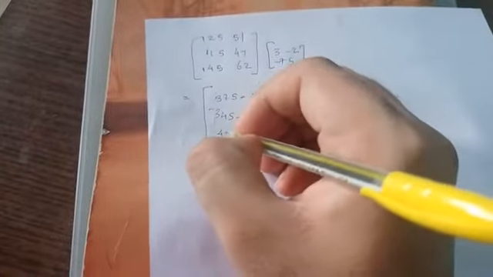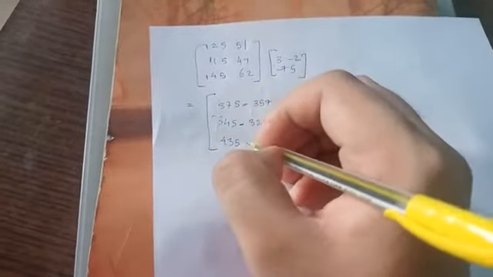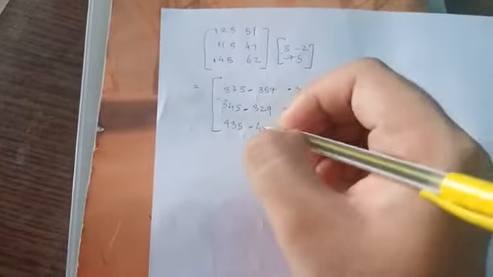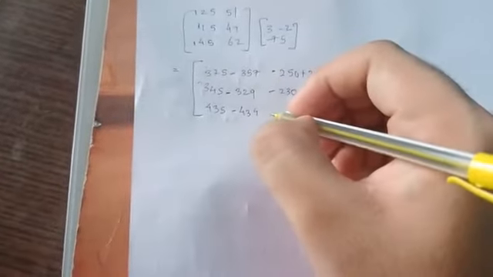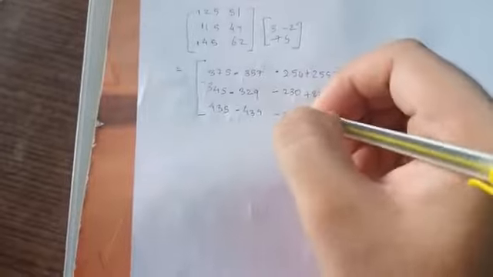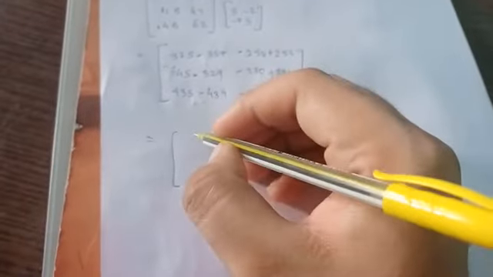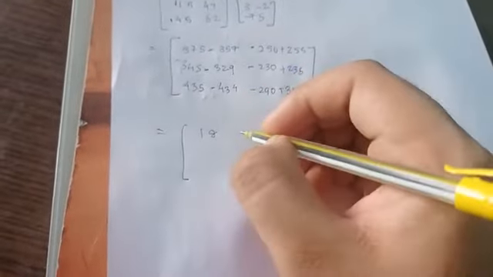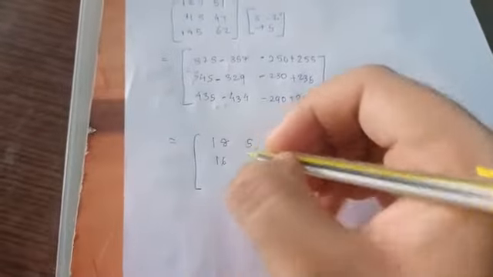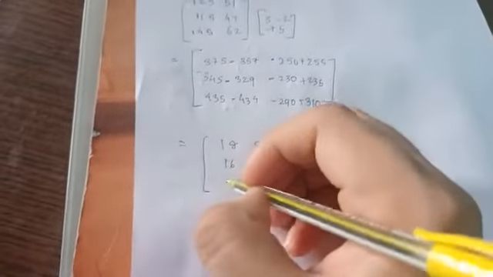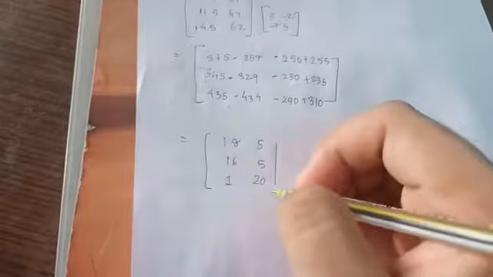Now in the last row, 145 into 3 is 435, minus 62 into 7 is 434, and the last entry will be minus 290 plus 310. So our resultant matrix will be [18 5; 16 5; 1 20].